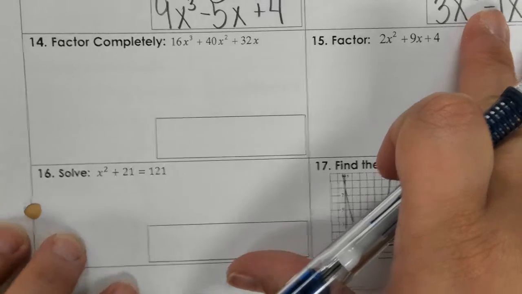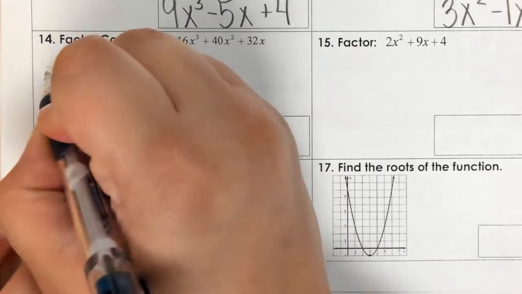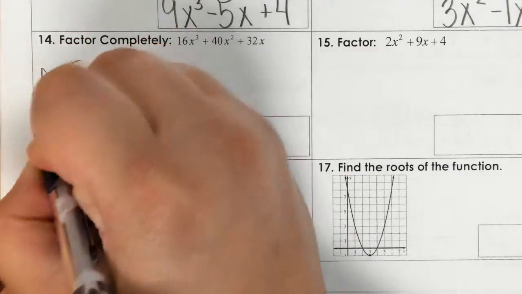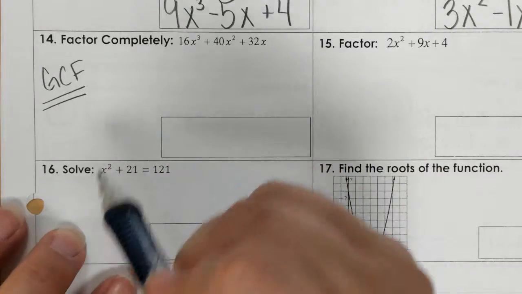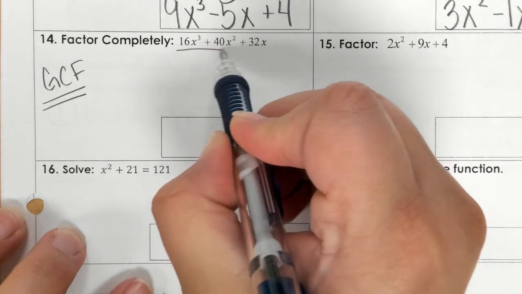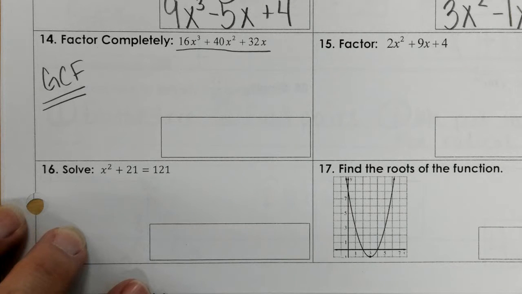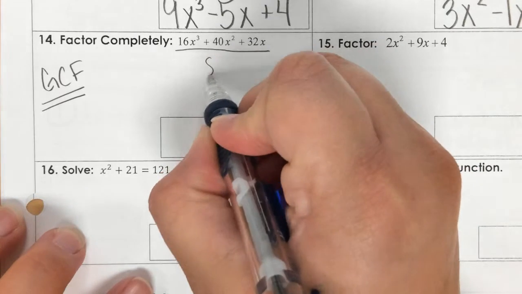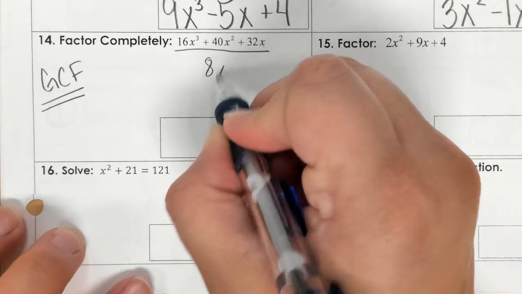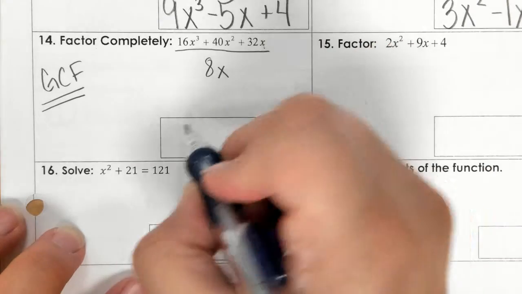Number 14, it says factor completely. You are finding a GCF when you see that word completely. So I figure out, okay, what goes into all of these numbers evenly? I think, obviously 2, 4, 8. Looks like 8 is the biggest number that divides into all of them. And then I can take x out.